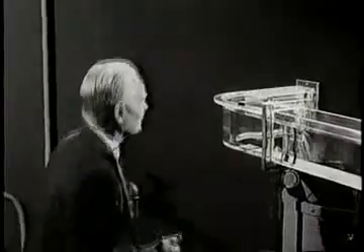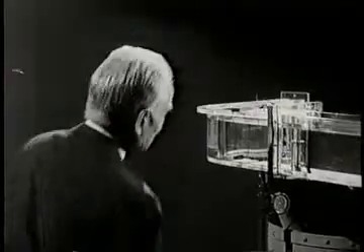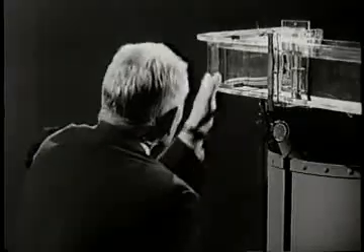Here's the radial view. And the top view. And now a tangential view, looking in this way.